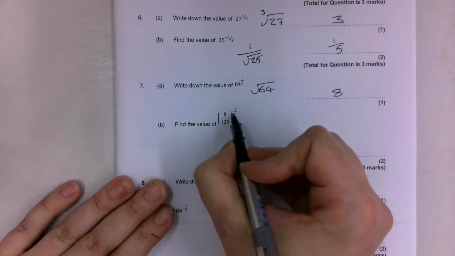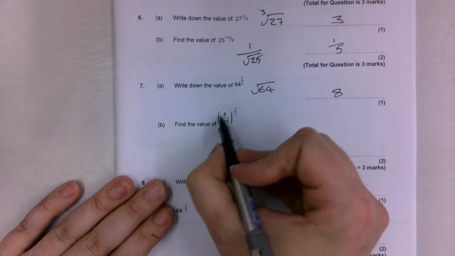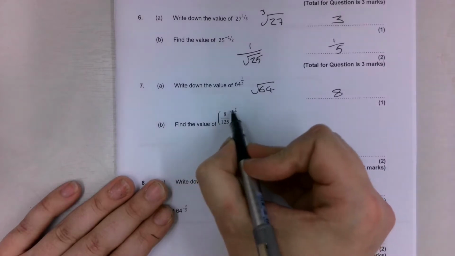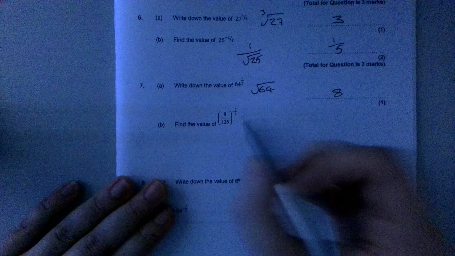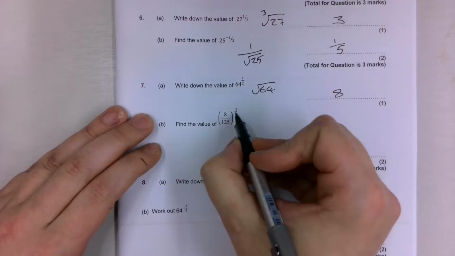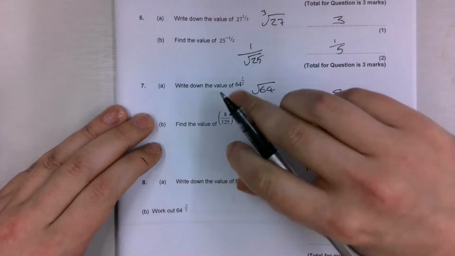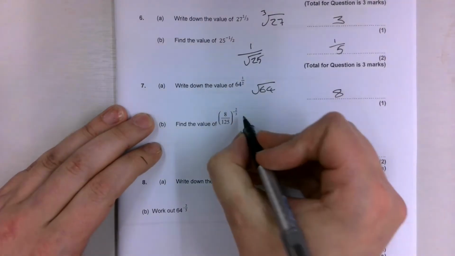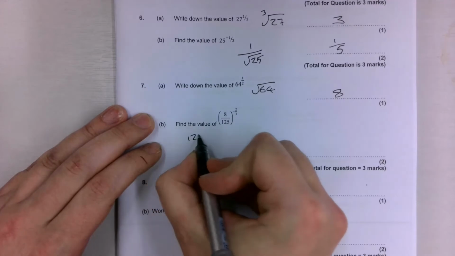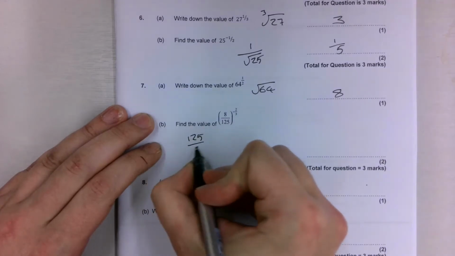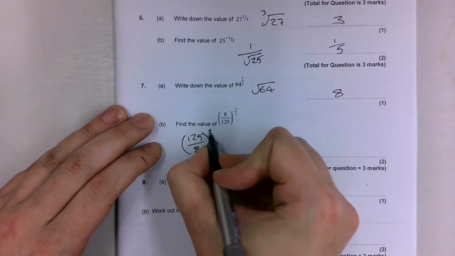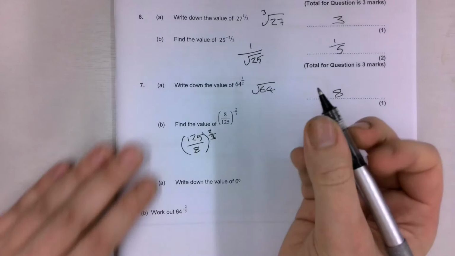Then, again, we've got a fractional power. Now, because we've got a fraction in here, and this is negative, it means we'll have to reciprocal. When it's a fraction and it's a reciprocal, we just flip. So we can rewrite this straight off as 125 over 8, all to the power of 2/3.